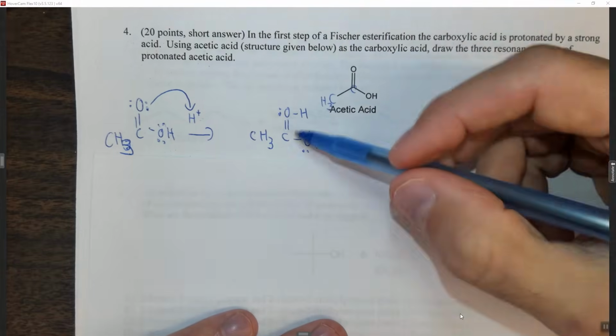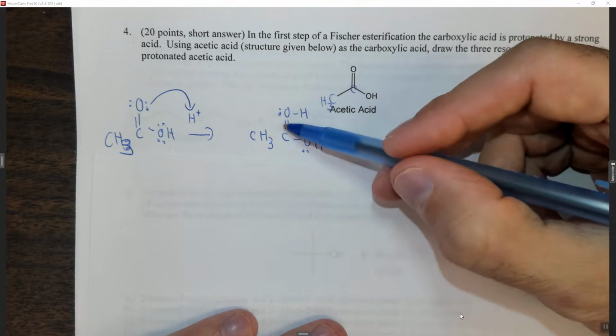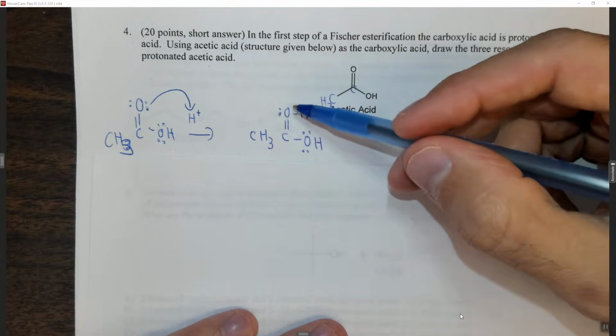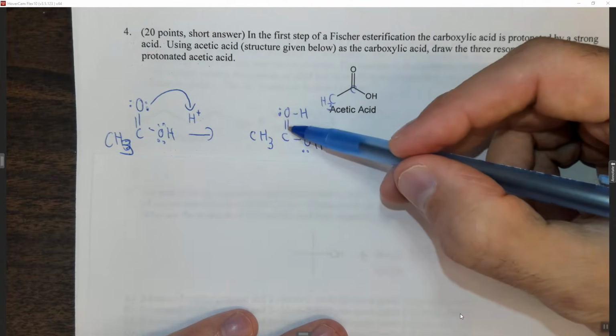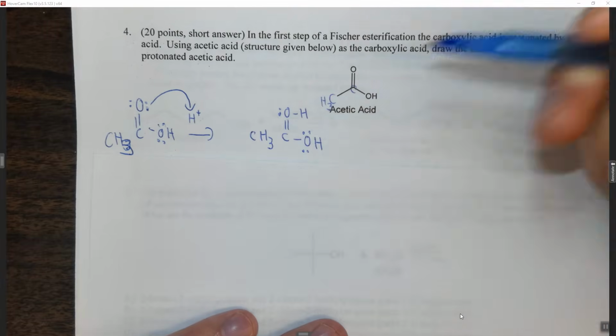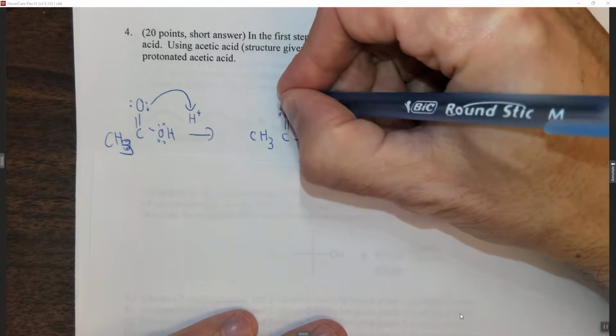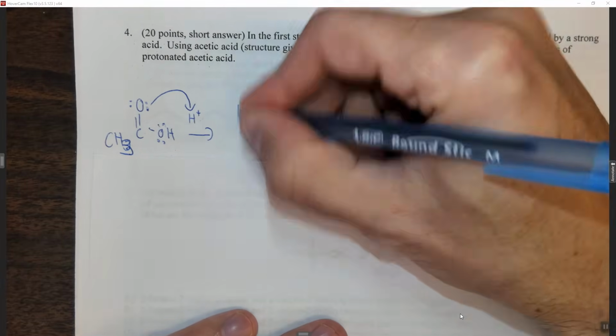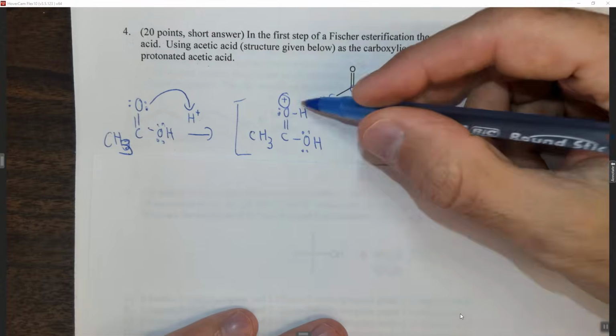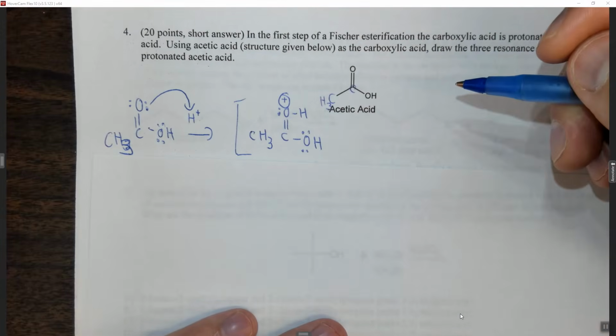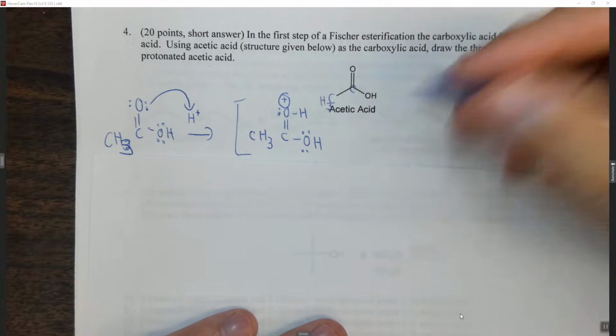So if you look here, we have now this oxygen having 1, 2, 3 bonds and 1 lone pair. Said another way, it has a total of 1, 2, 3, 4, 5 electrons around it. It wants 6, it's missing an electron, so it has a positive charge. Now, it turns out that this can resonate in order to stabilize this.